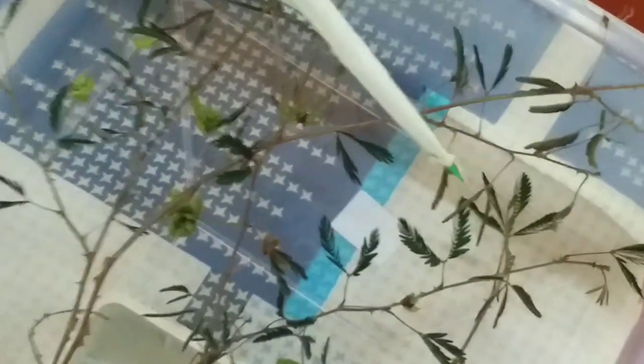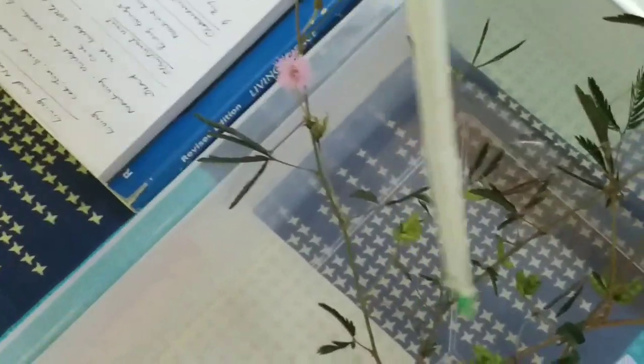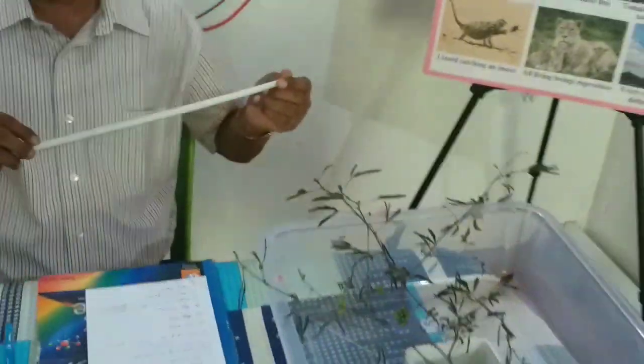See how it droops down. So this is an example of a plant that shows active response to the stimulus. Now if I leave it like this and come after 10 minutes, it would again come to the previous position.